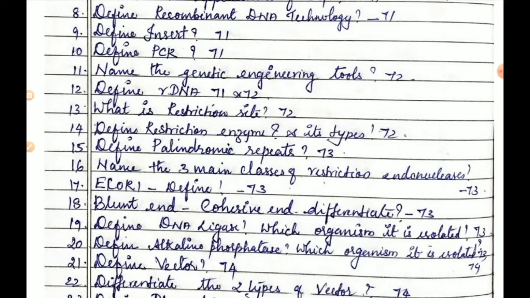It is given in page number 72, under the heading Restriction Enzyme 4.4.1.